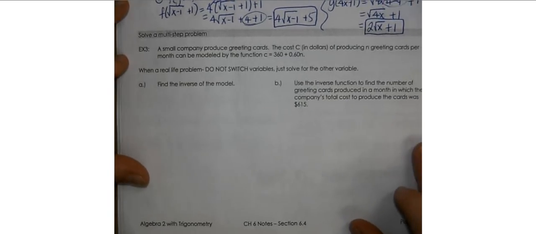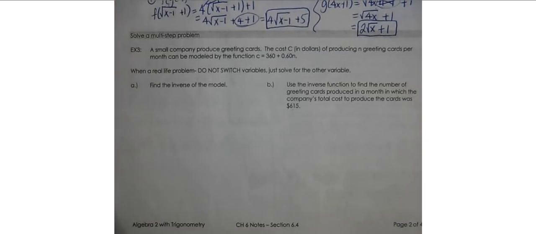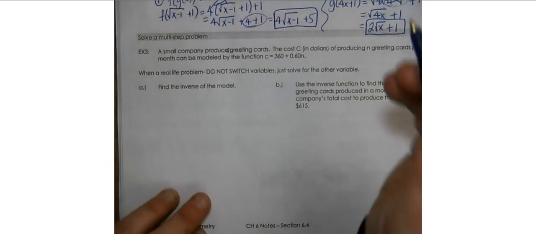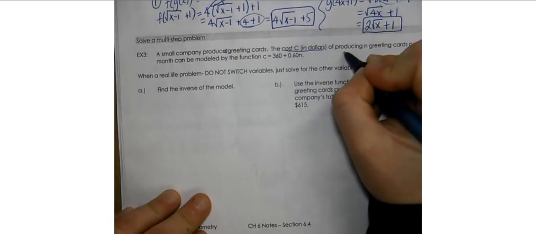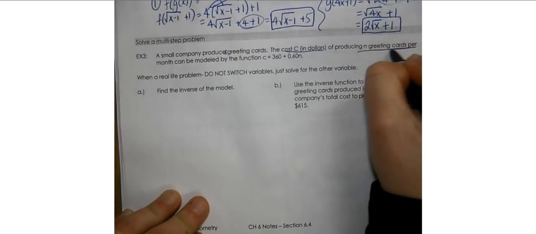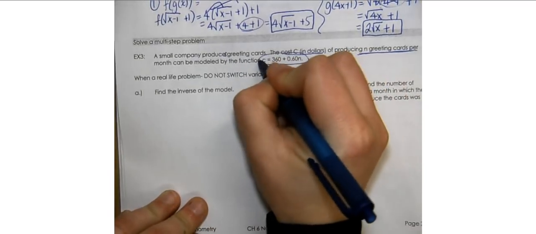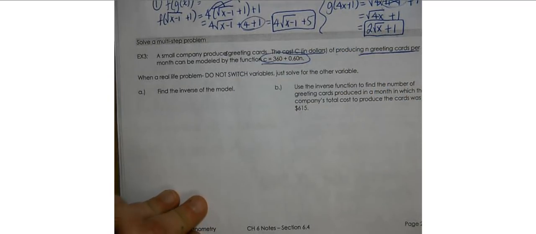So the first thing that we have here is a small company produces greeting cards. The cost C in dollars of producing N greeting cards. So we have cost that's C, and we're producing N greeting cards per month, can be modeled by the function C is equal to 360 plus 0.6 N.